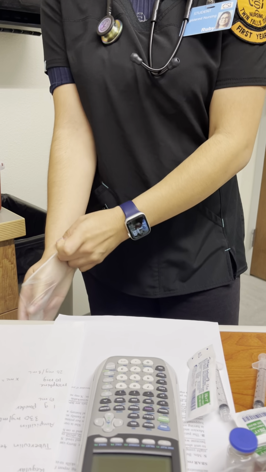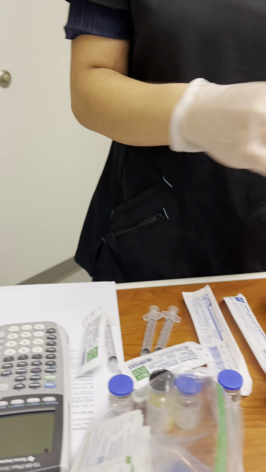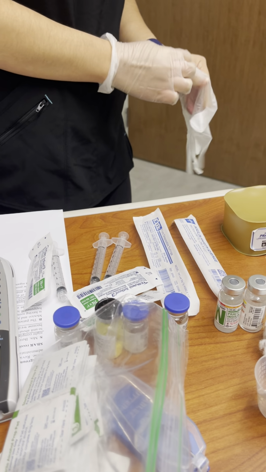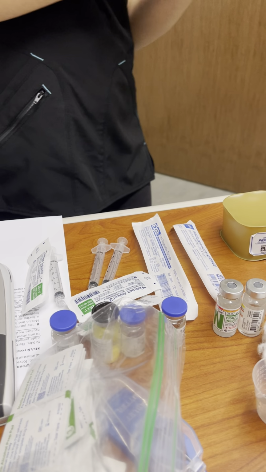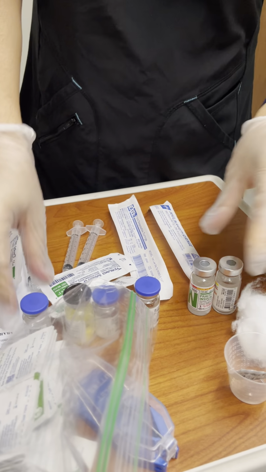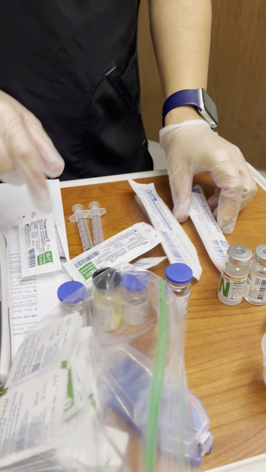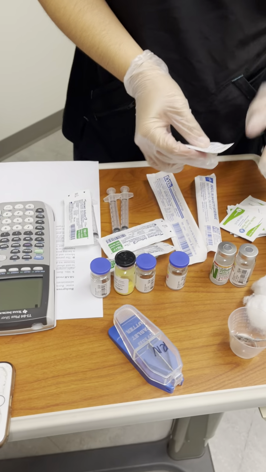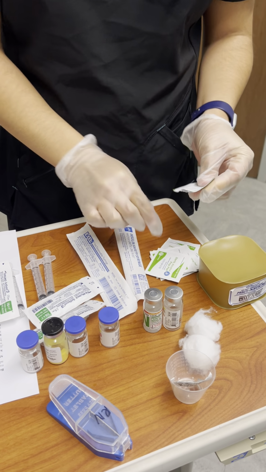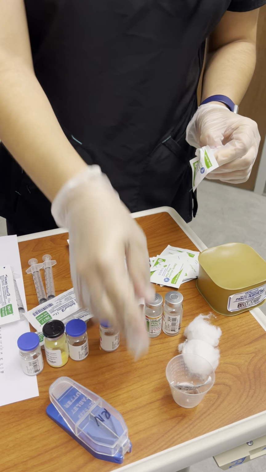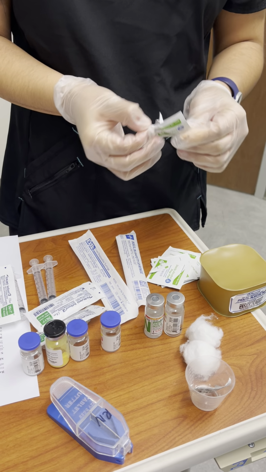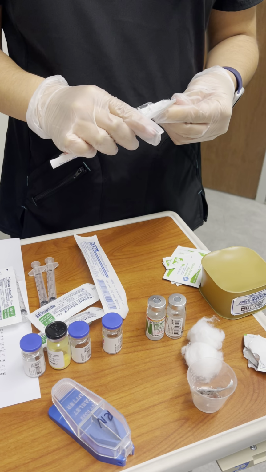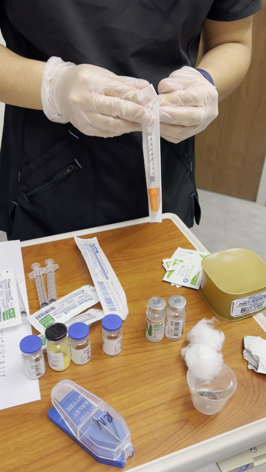And after I'm done preparing the medication, I'm gonna provide my second medication administration check to make sure I have the right dose, the right time, the right route, and the right client, and the right medication, of course. So I'm gonna begin by getting some of these alcohol pads. So the lisinopril, I have to open it at the client's bedside. I'm gonna open the insulin syringe.